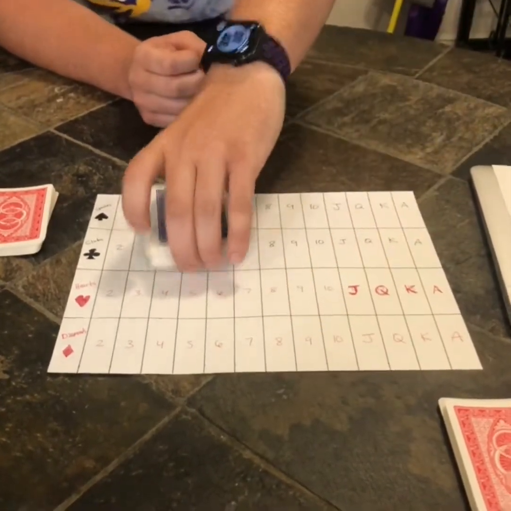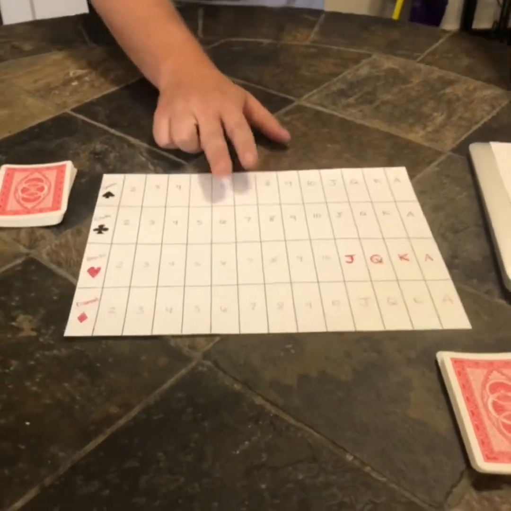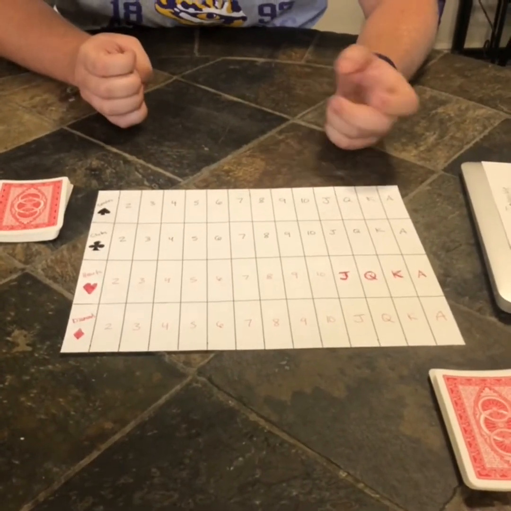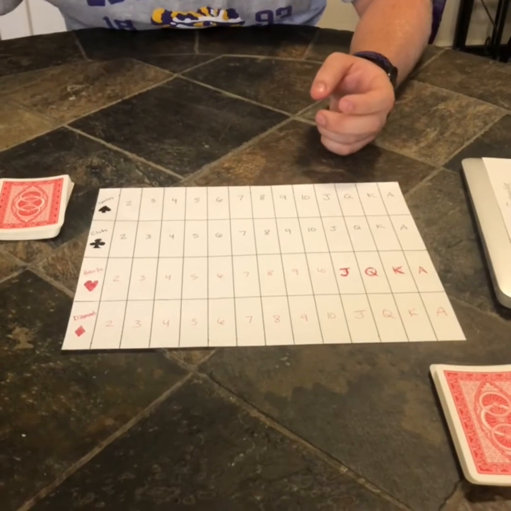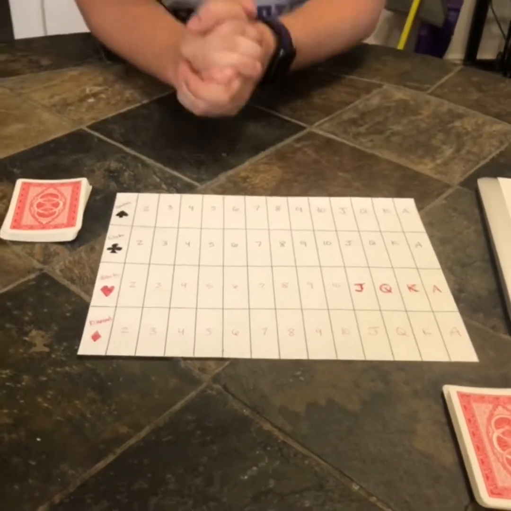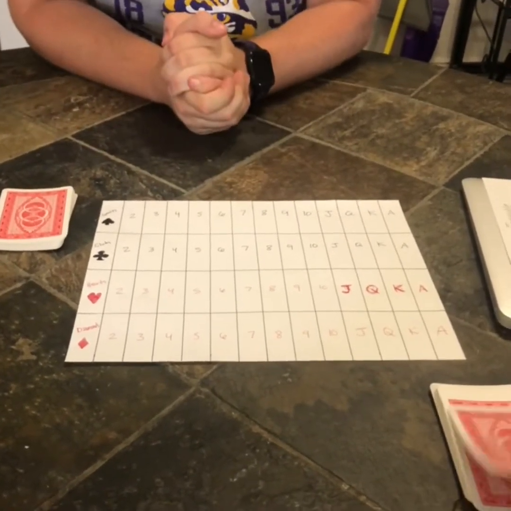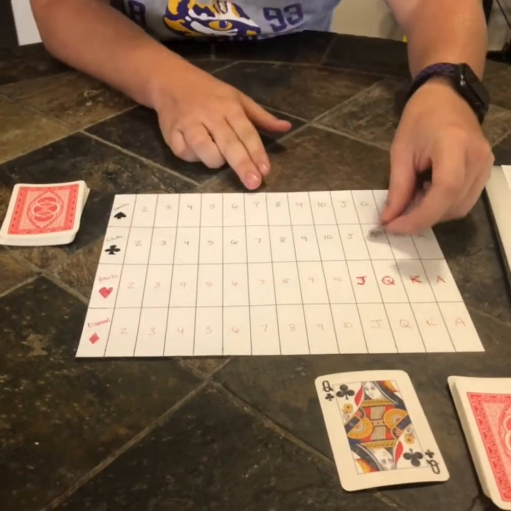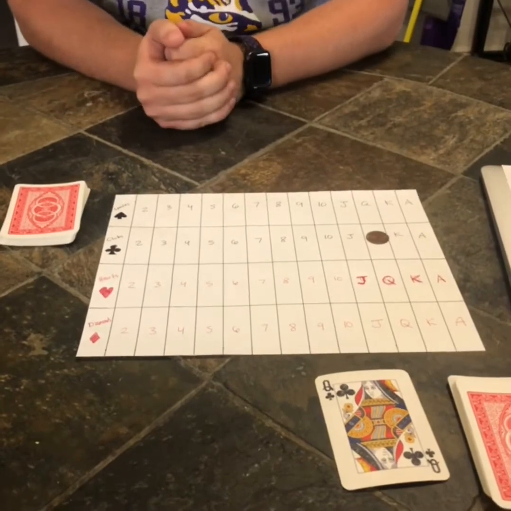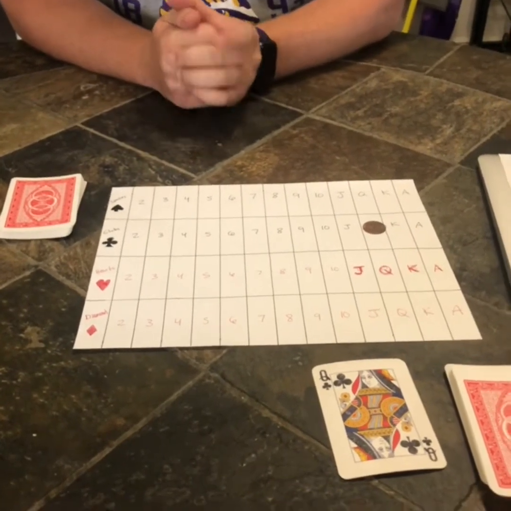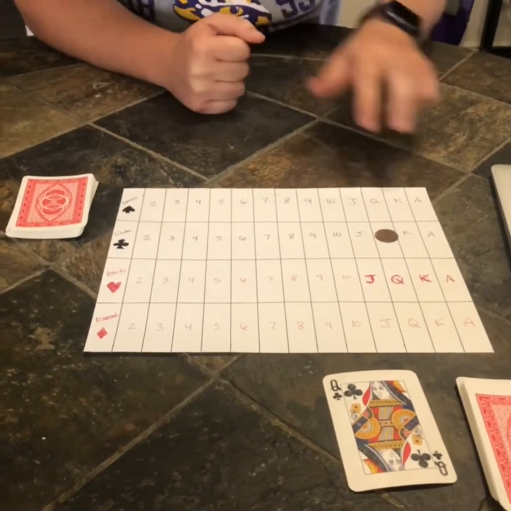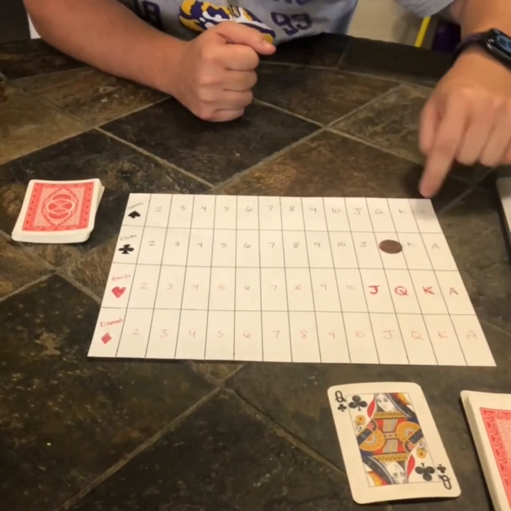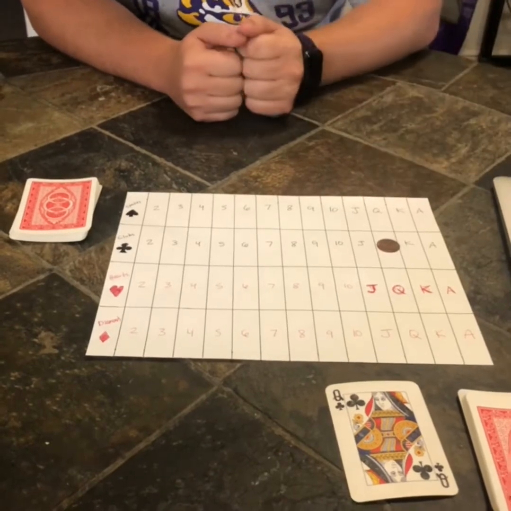So we're going to use our chart here because after every turn, the probabilities are going to change, and I'll show you that as we go. So let's go ahead and get started. Miss Franklin's going to turn over her first card, and she has a queen of clubs. So I'm going to put a penny on the queen of clubs. Well, how many cards are there that can beat her queen of clubs? There's the 4 aces and the 4 kings. So there's only 8 cards.